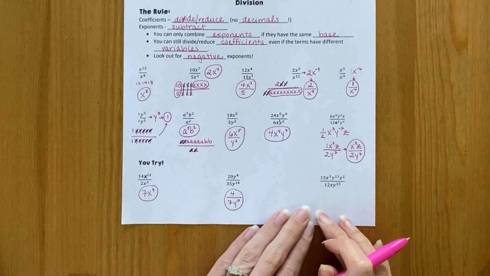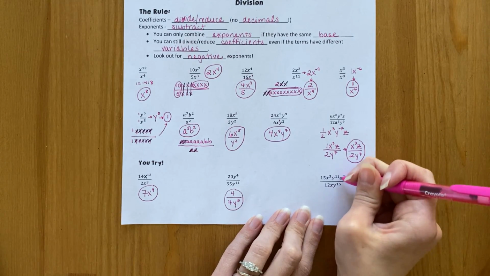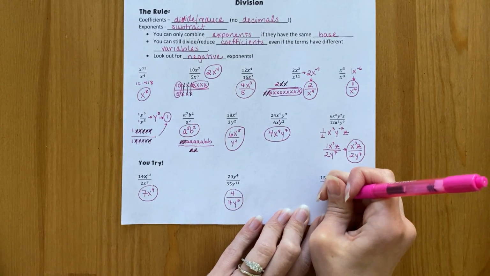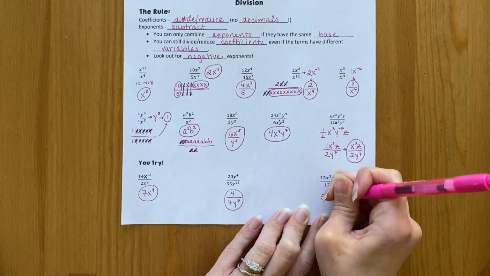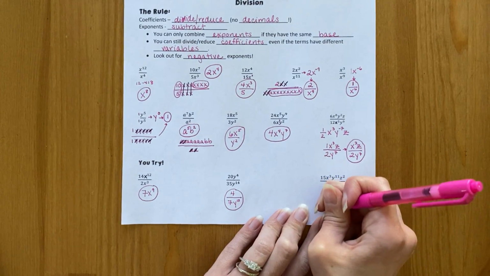And last but not least, you'll have some negative exponents going on. You'll have a positive exponent, a fraction that just reduces, and you have a lone z squared that's just going to come down into your problem. Your final answer should look like 5x squared z squared over 4y to the 4th.